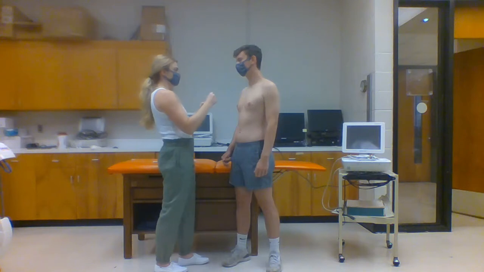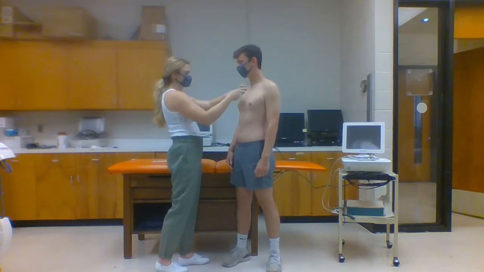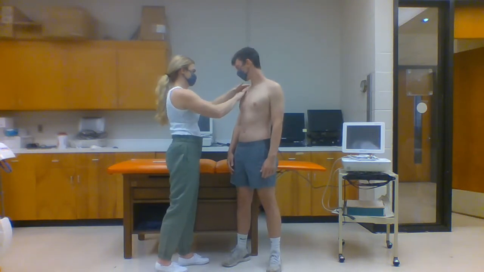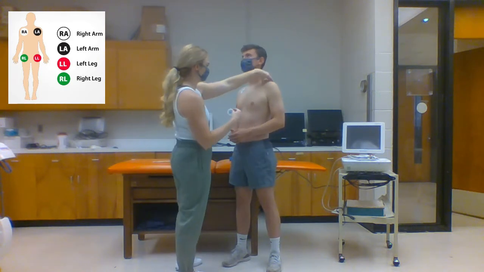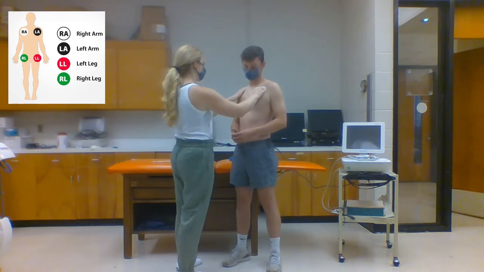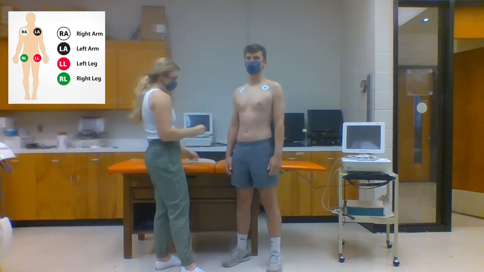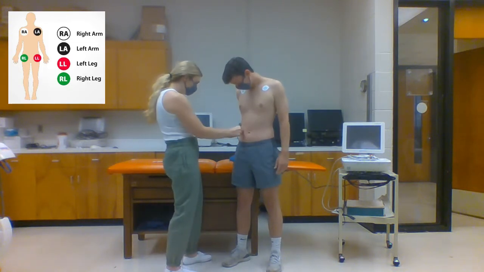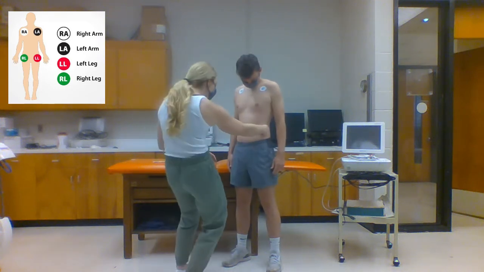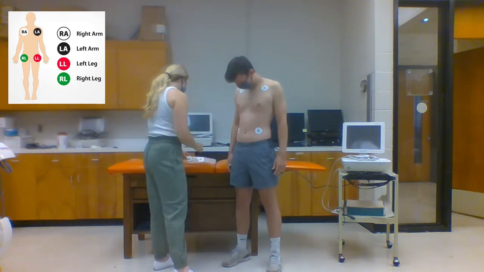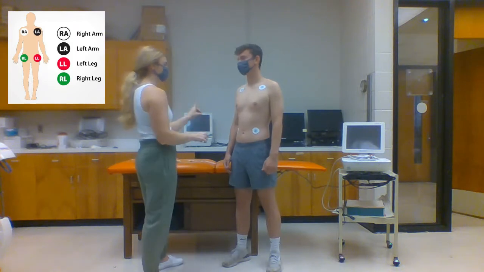The right arm is placed just below the midpoint of the right clavicle. The left arm is placed just below the midpoint of the left clavicle. The right leg is placed in line with the right arm electrode on the torso just below the final rib. And the left leg electrode is placed in line with the left arm electrode on the torso just below the final rib.